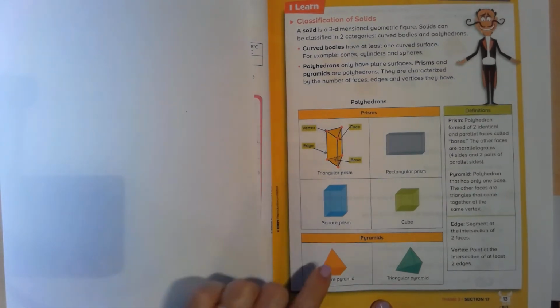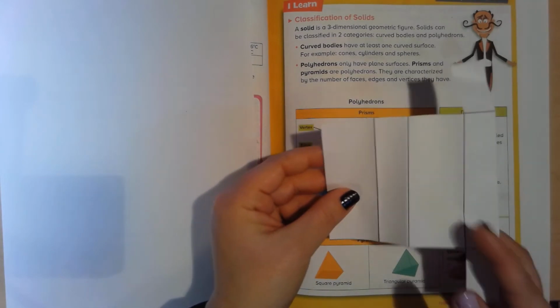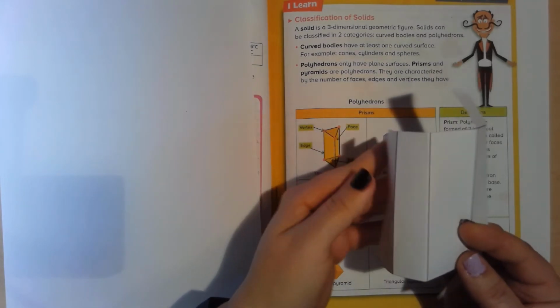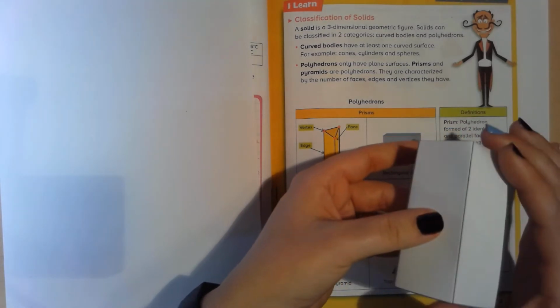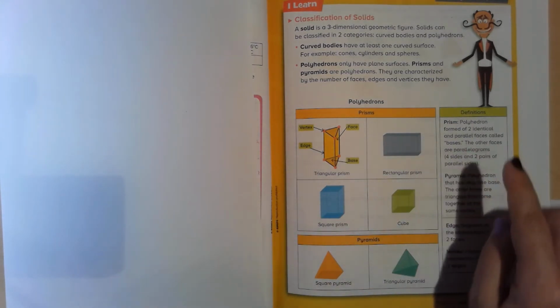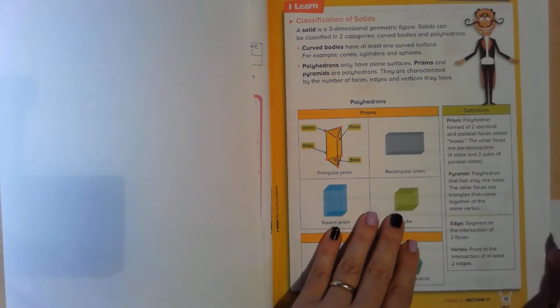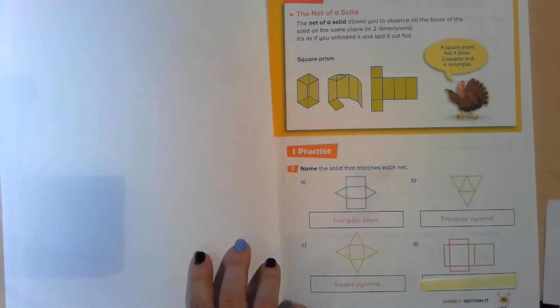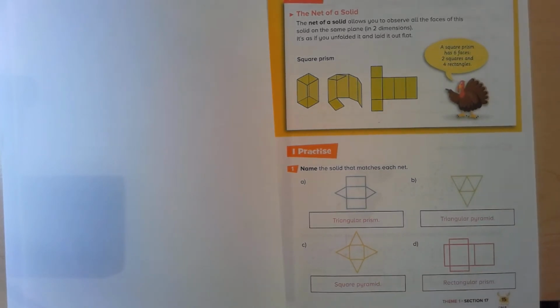Well, is it a prism or a pyramid? How many bases do we have? I see 2 bases because they're parallel. When I fold this, they're parallel. So I have 2 bases. Now, are my bases square or rectangle? I believe they're rectangle. So I'm going to say it's a rectangular prism. And I would be correct. And I'm sure you're correct too.